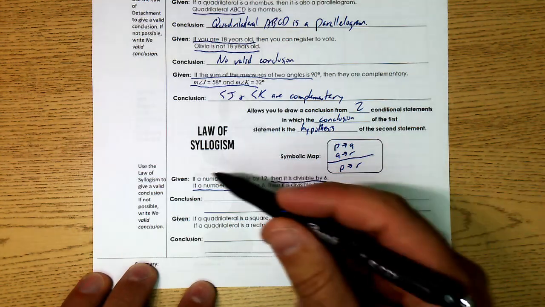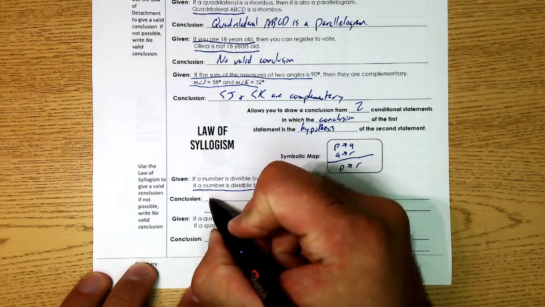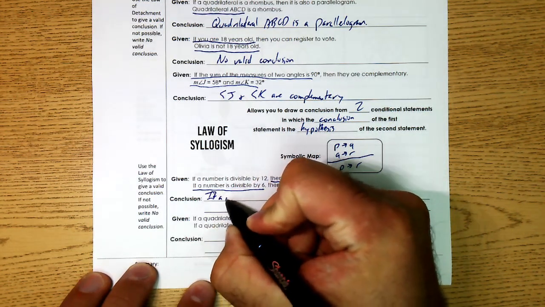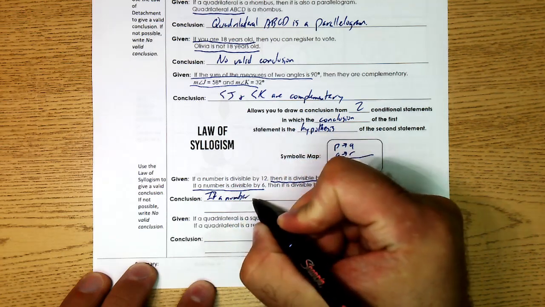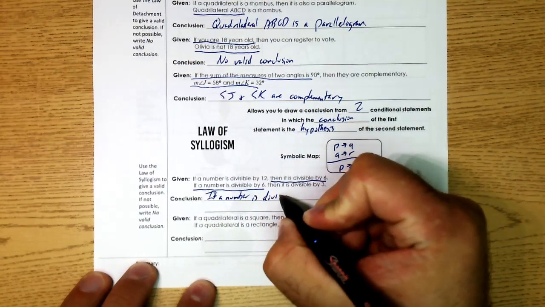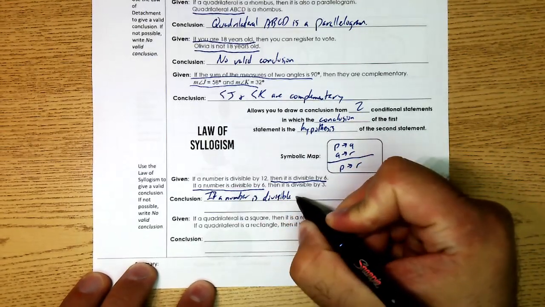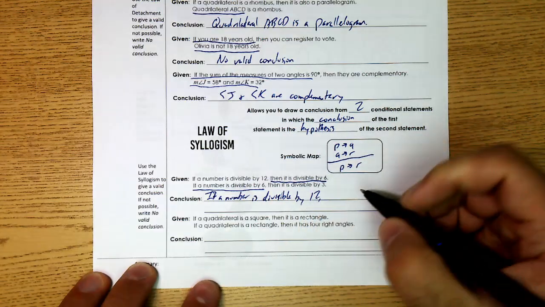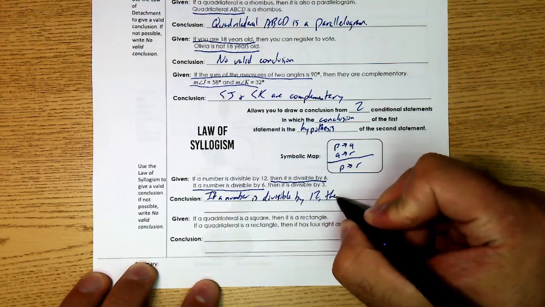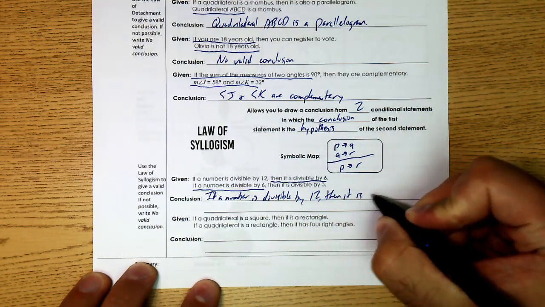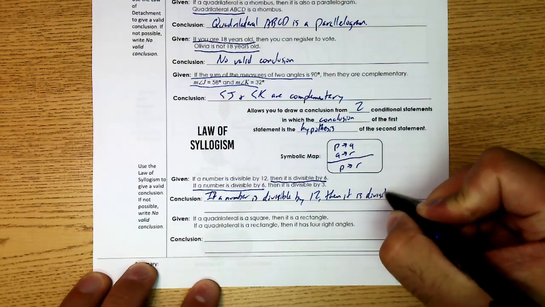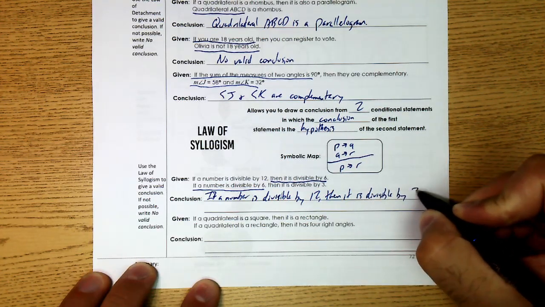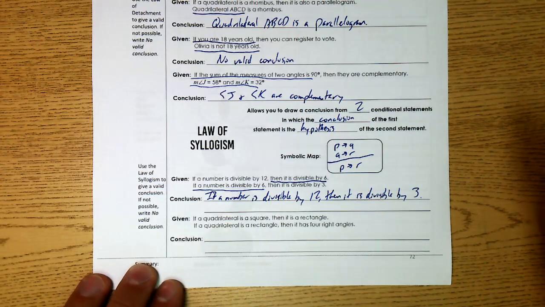So all we care about is the hypothesis of the first. If a number is divisible by 12, then it is divisible by 3. That's it. That's the law of syllogism.